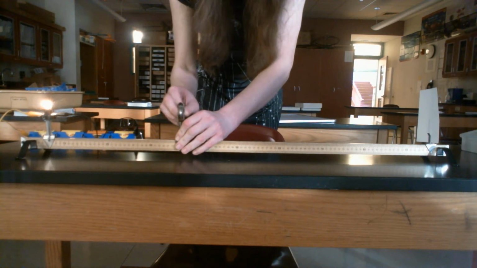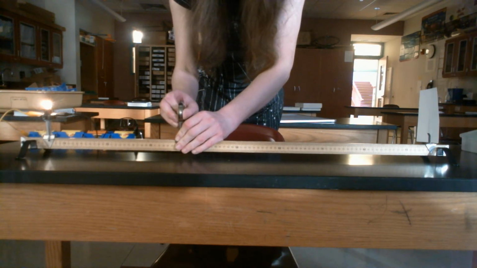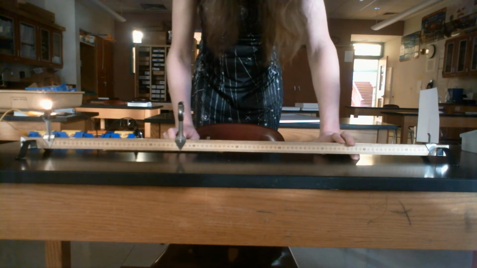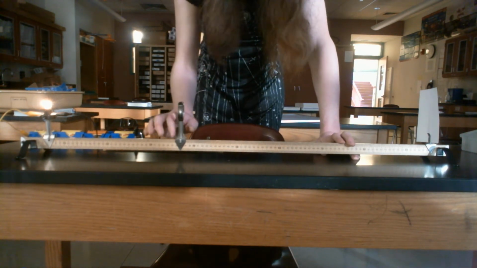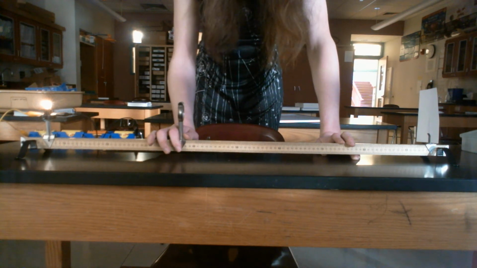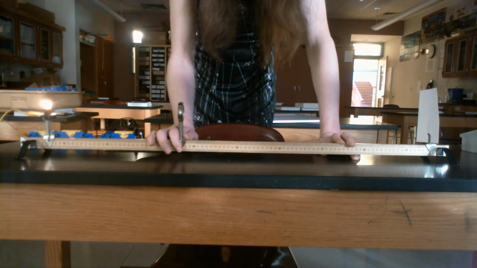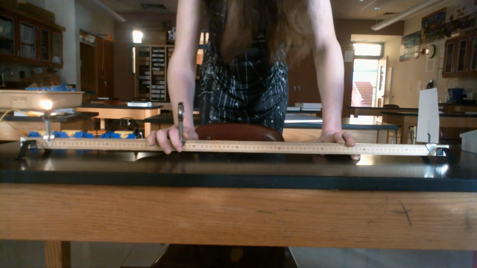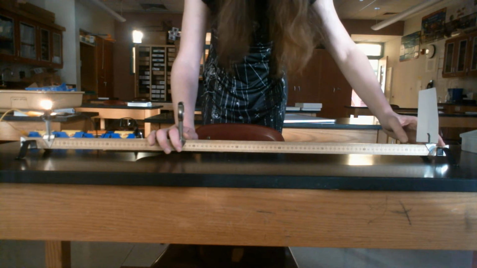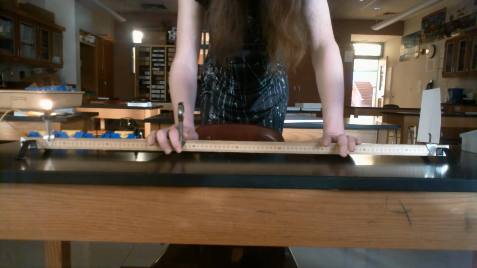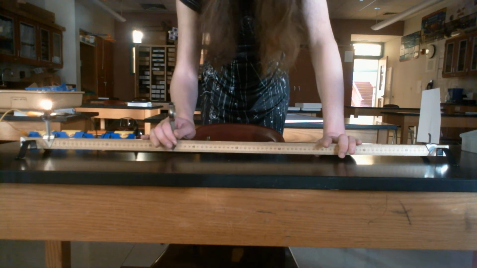Now, I know from reading the instructions that we're going to find a real image on the card, and then we're also going to move the lens around and find another image at the same spot. I'm starting with the card way back here, but I might move it closer in depending on how things work out.